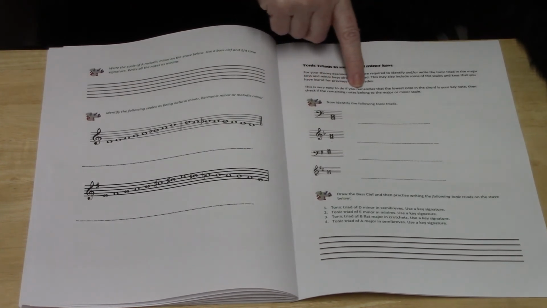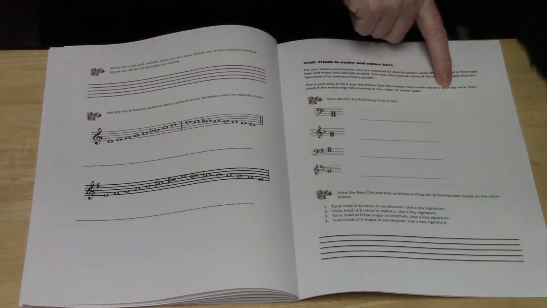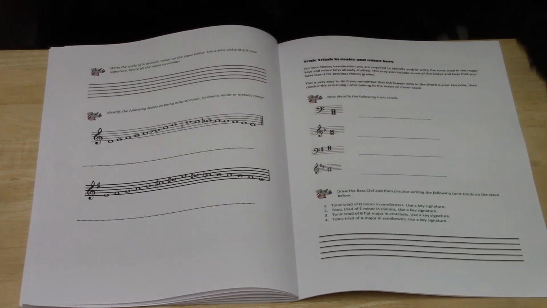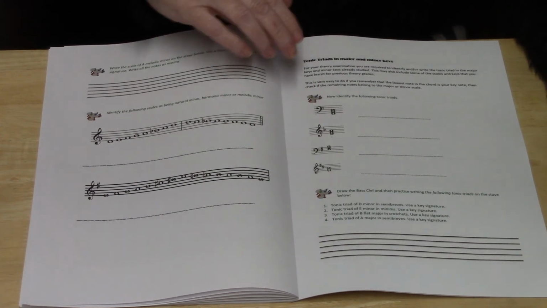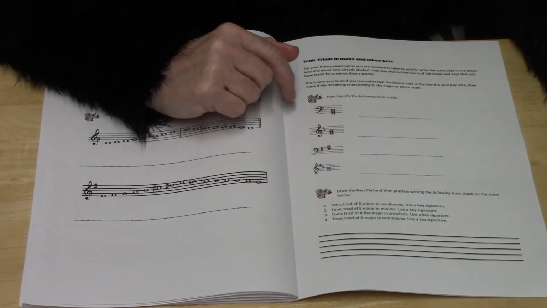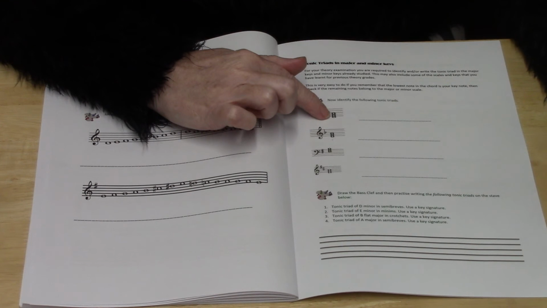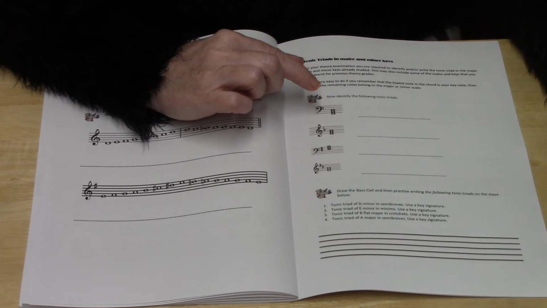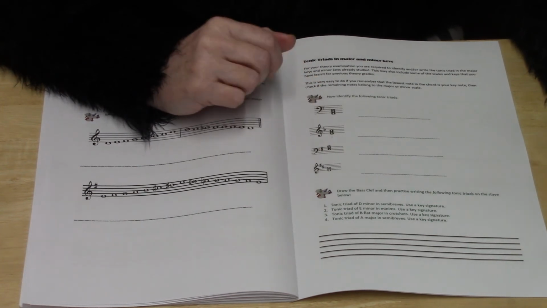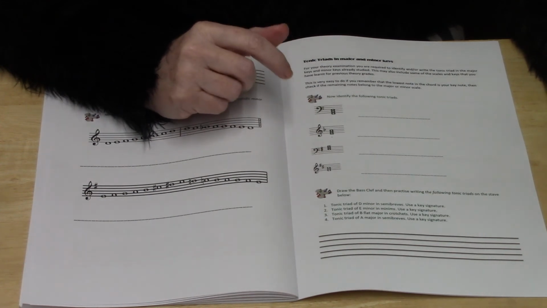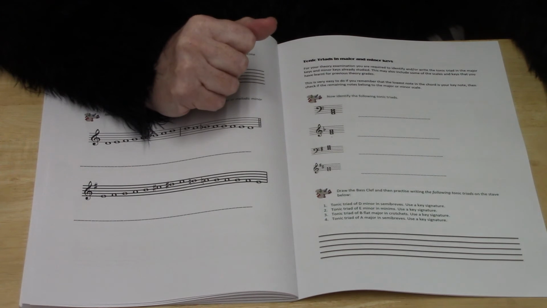So this is very easy to do if you remember that the lowest note in the chord is your key note. Then check if the remaining notes belong to the major or minor scale. So here you've got a little exercise where you've got to work out what the tonic triad is. So look at your bottom note, work out what that bottom note is, then look at the other notes and see whether they fit in the major or the minor scale. So obviously, if they fit in the major scale, then it's a major triad, and then if they fit in the minor scale, it's a minor triad.